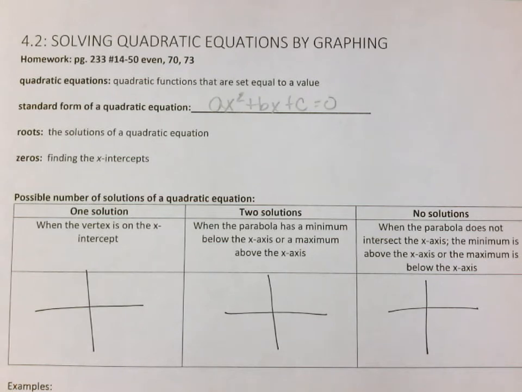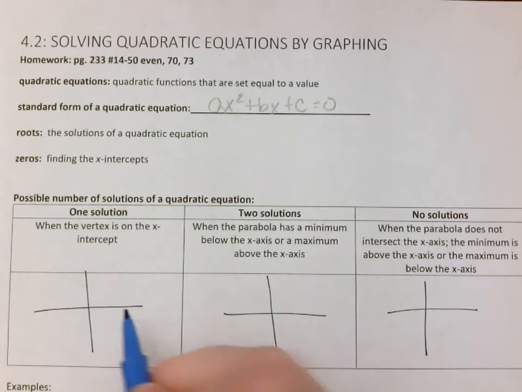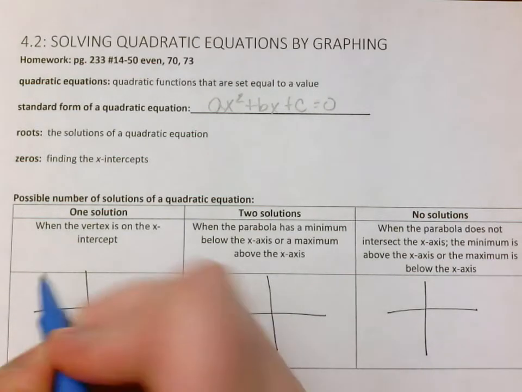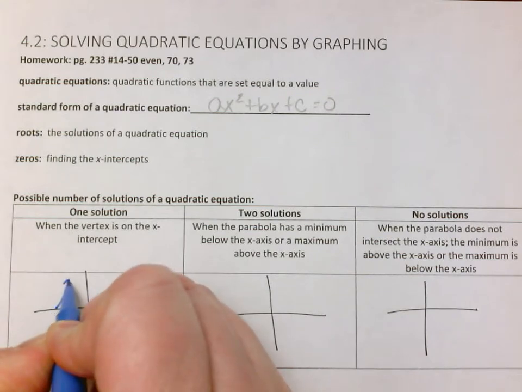So solving equations, one solution means you're going to have your vertex on the equation line or the x-intercept line. So here's two examples.